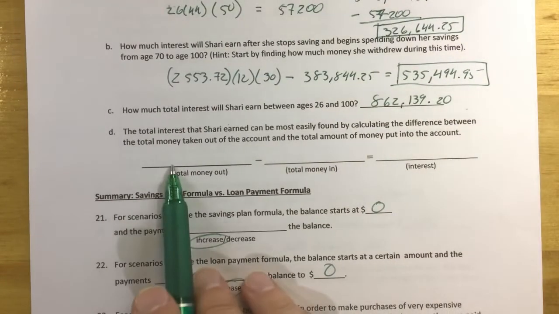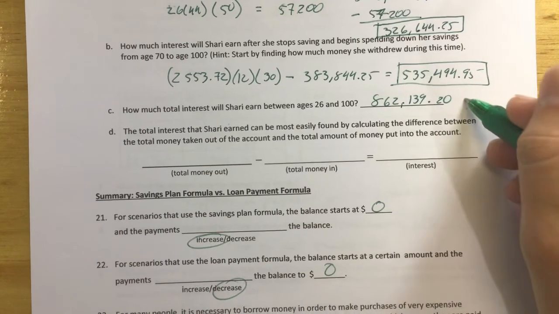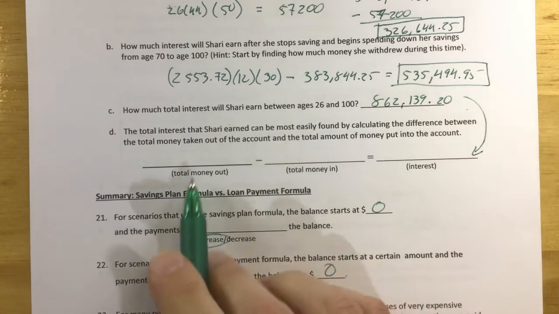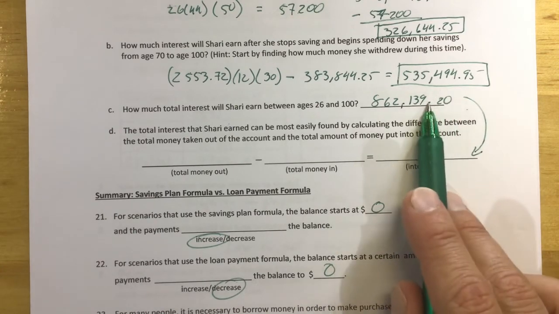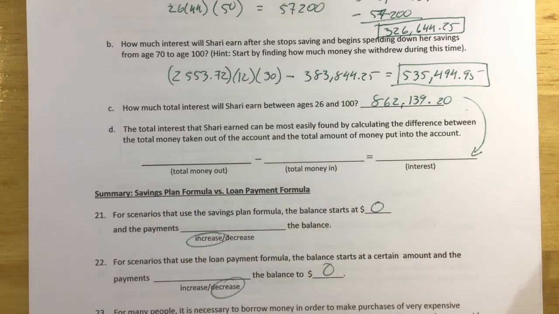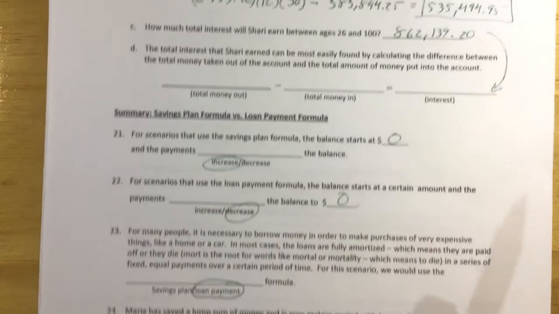All right, D, I didn't even go ahead and answer because the answer is going to be the same thing that's here. It's just a different perspective of looking at it, and I don't want to even bother with it. I knew the answer was going to be just that number anyway, so I'm going to skip over that one.